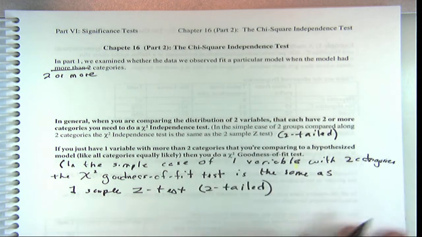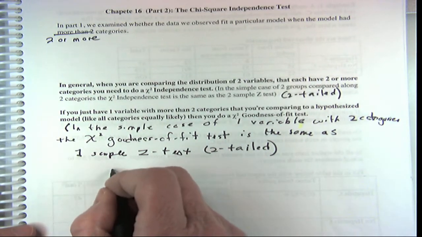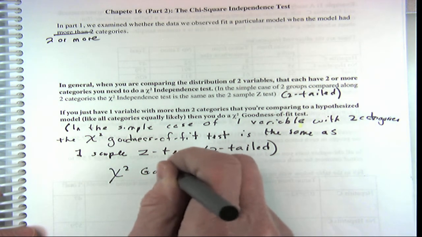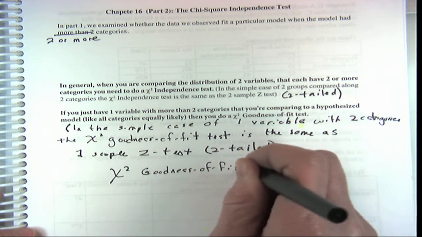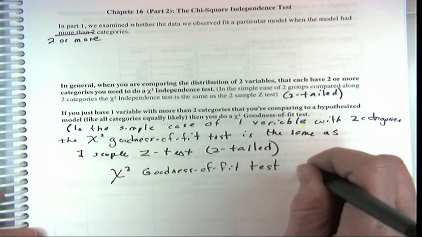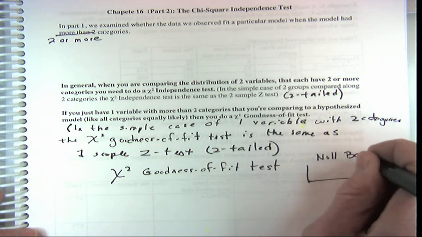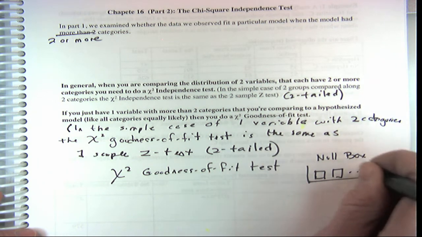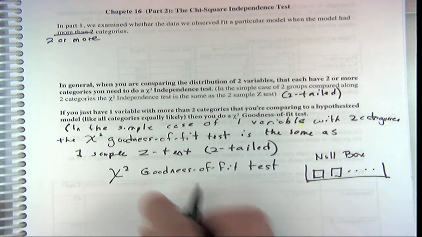So let's just make an easy way to summarize this. What's the difference here? So we looked at the chi-square goodness of fit test. And this was our null box. We had multiple categories, more than 2, and you have one variable.